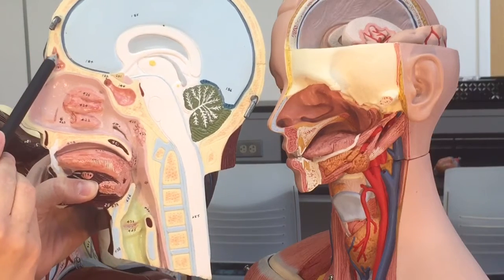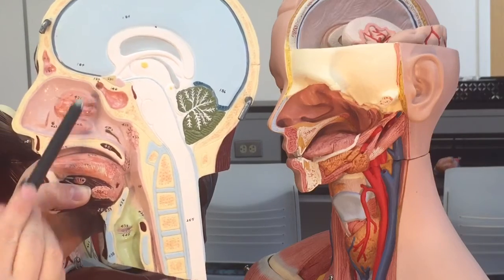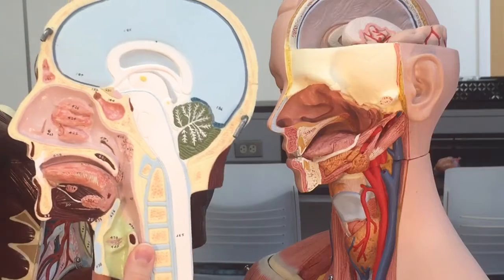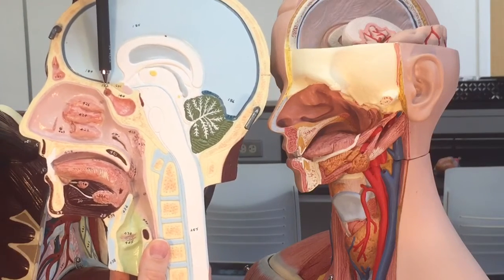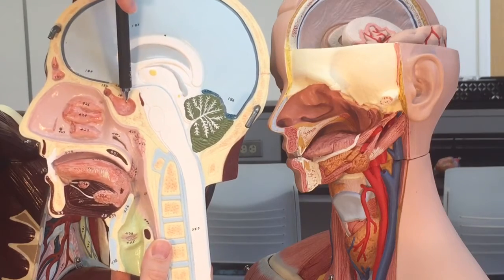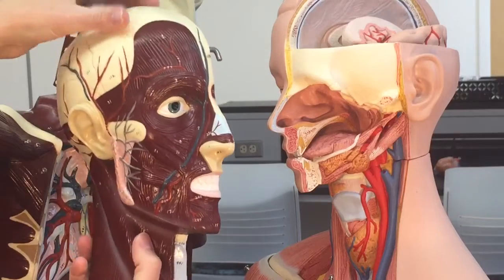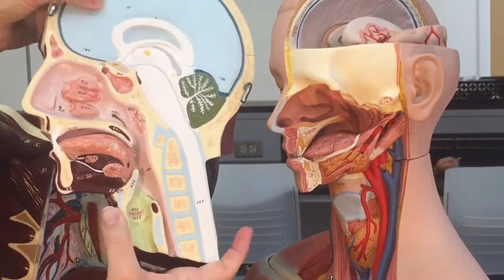Sinuses are little caverns in the bones of our skull where the air is also going to swirl around, get warmed, humidified, and filtered. So this one here in the frontal bone is called the frontal sinus. This one in the ethmoid bone is the ethmoid sinus, and in the sphenoid sinus. We also have a maxillary sinus, which is out in the maxilla, but is not shown on this model.